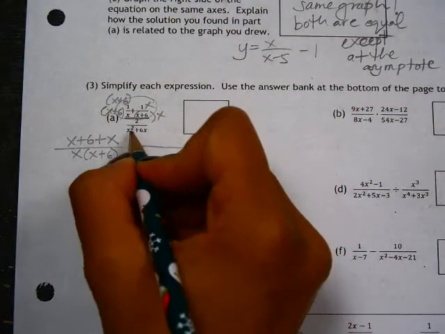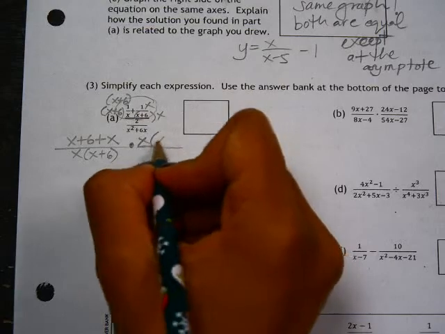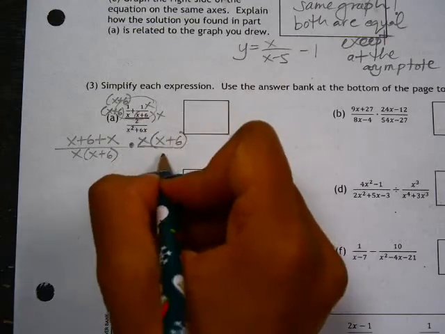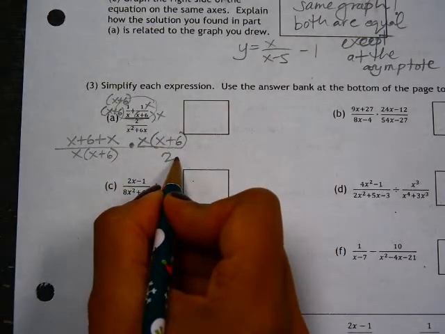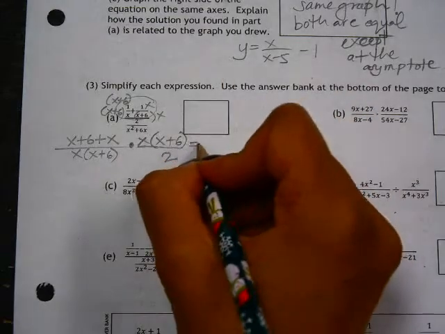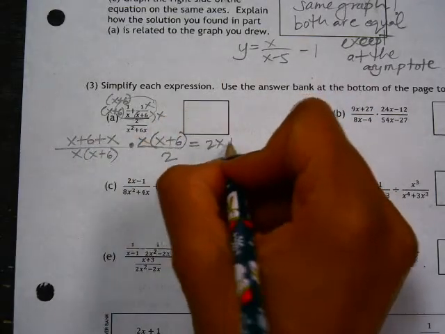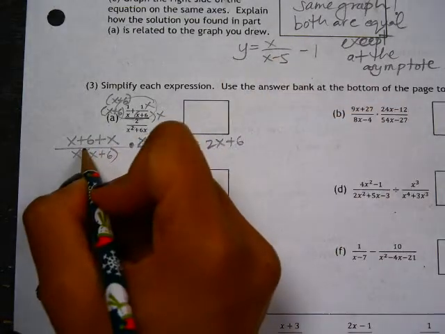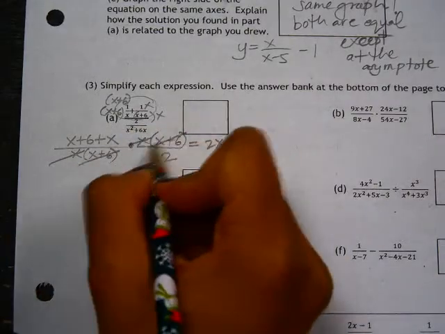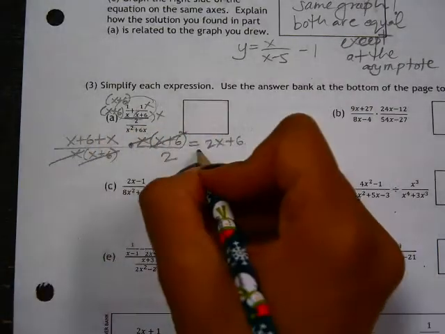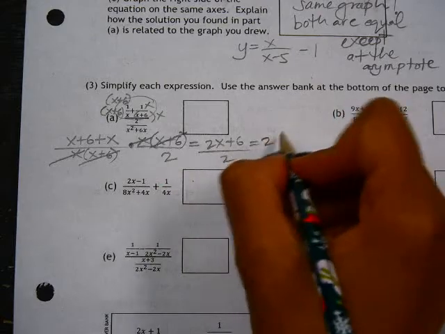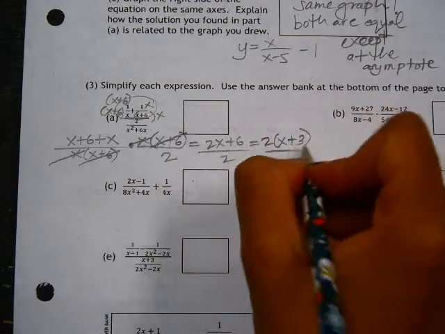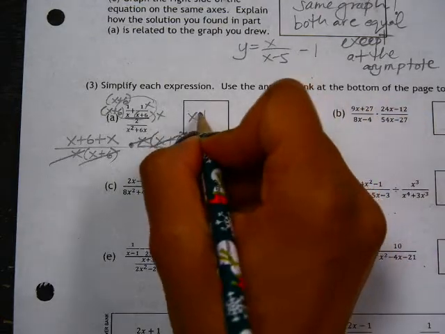This is going to go in the numerator here, x, quantity x plus 6. The 2 is going to end up in the denominator. So if we simplify further, we get 2x plus 6. These are going to end up canceling with these. So 2x plus 6 over 2, factor completely, and then you're left with x plus 3.